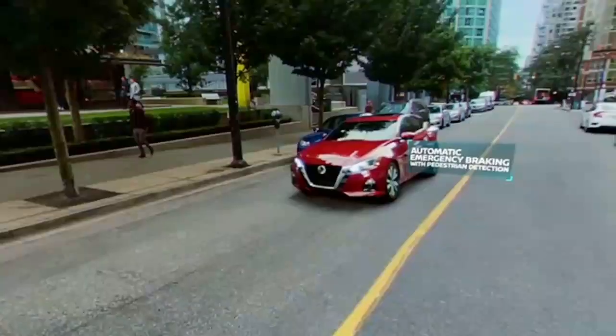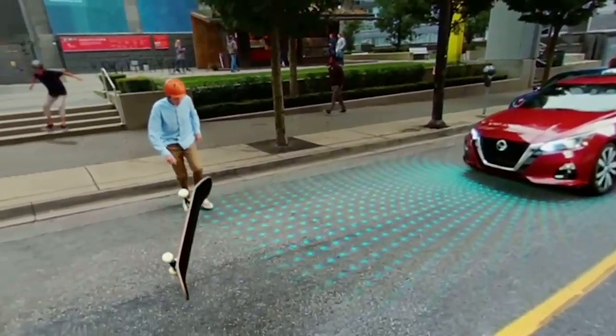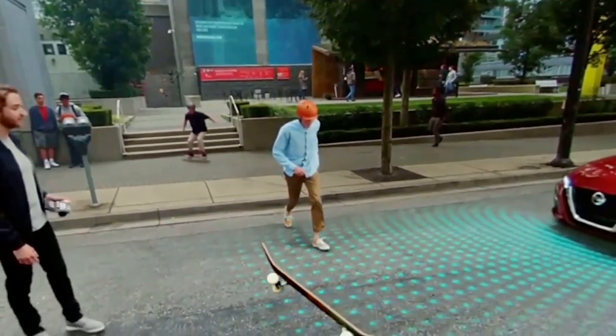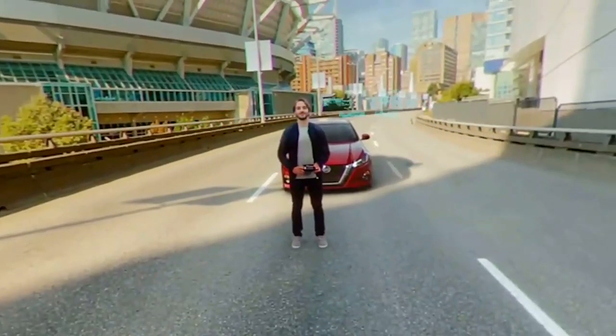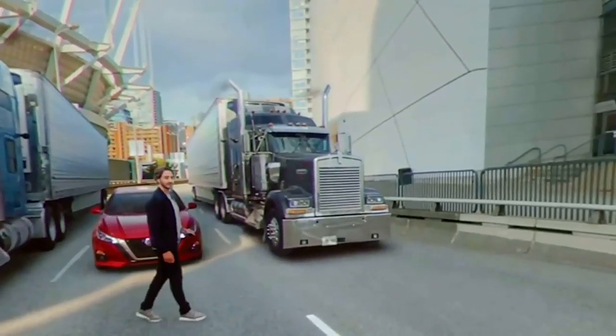Now, as you drive, the Ultima scans its environment, looking out for people like our skater friend here. By putting you into dangerous driving situations virtually, Tech Drive can go where conventional test drives and traditional formats can't.